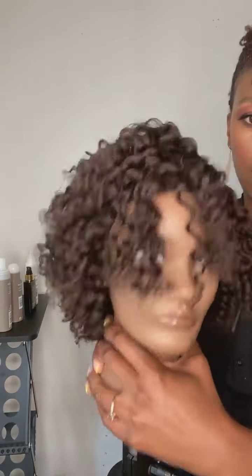This again, someone wanted me to revisit. This is the final look of just the 3-strand twist by itself. Someone wanted to see this again.